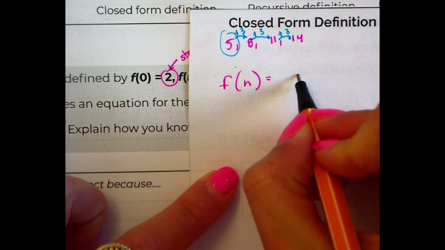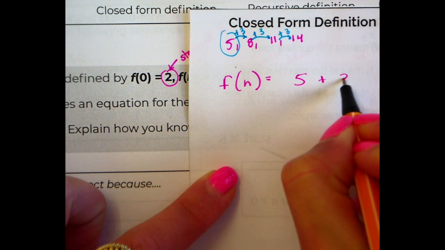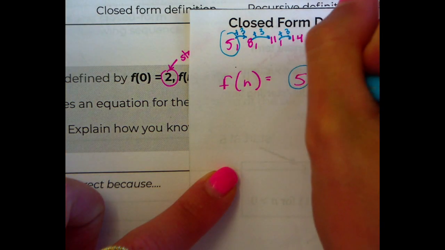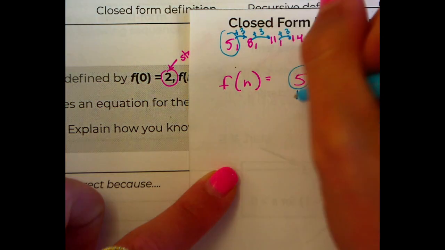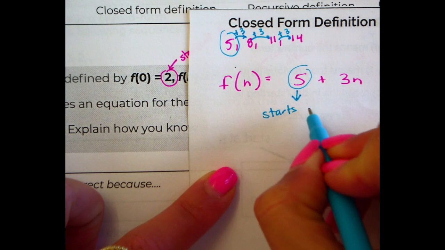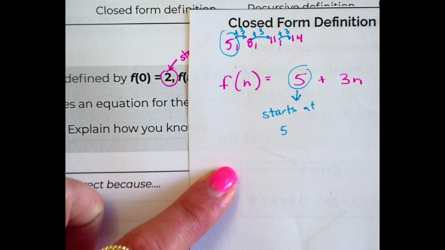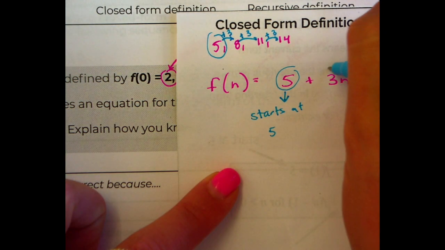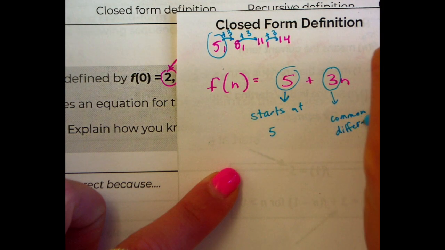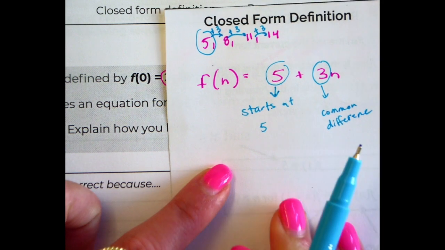Important to know here is these could be switched, so we could have 3n plus 5. The important thing is that whatever is being multiplied by the n, whatever number is next to the n, is the common difference, because that's telling you addition, same thing as multiplication. So just remember that the common difference is always going to be next to the n, and then the separate number is just going to be a constant.